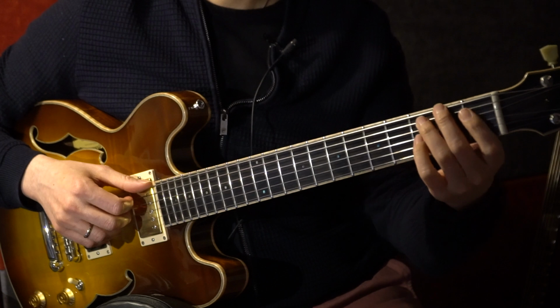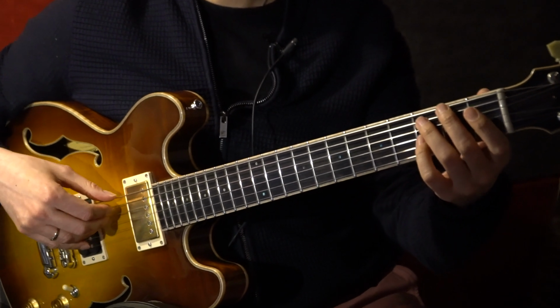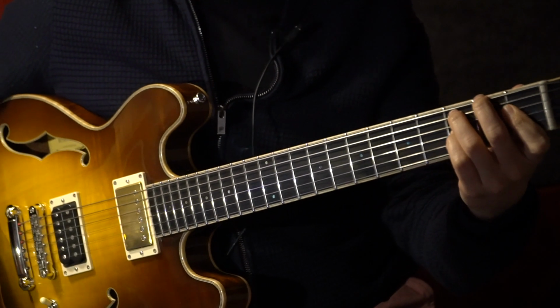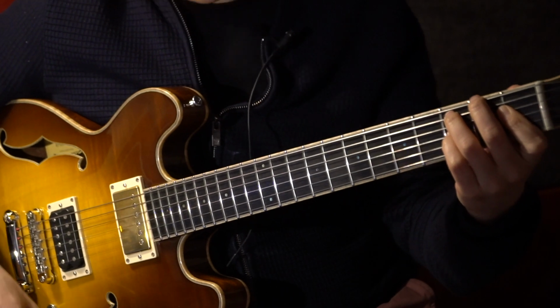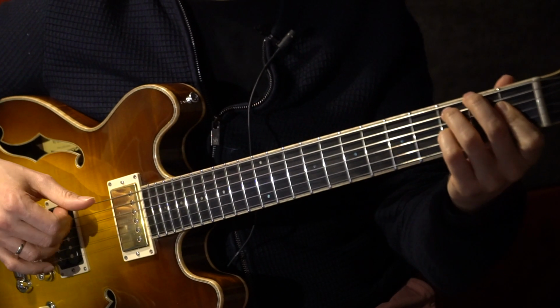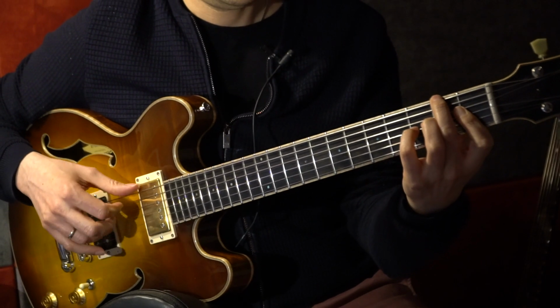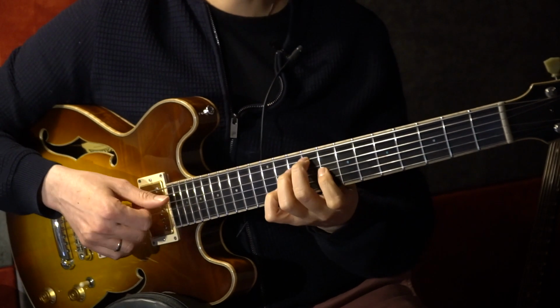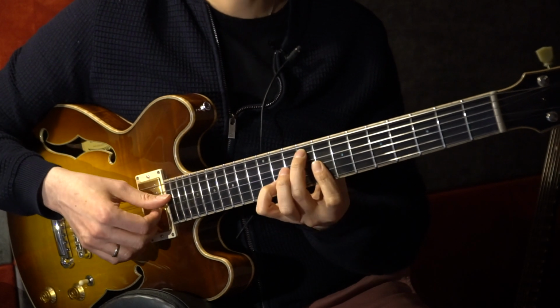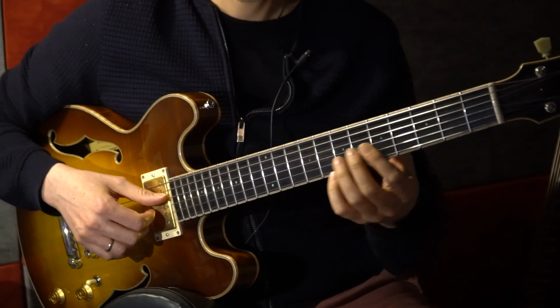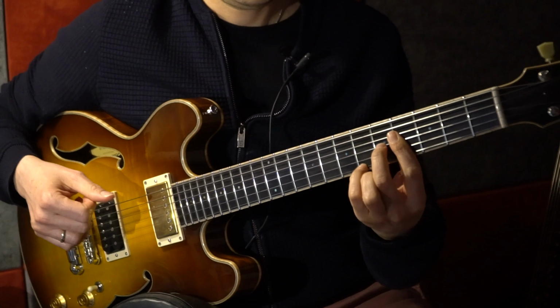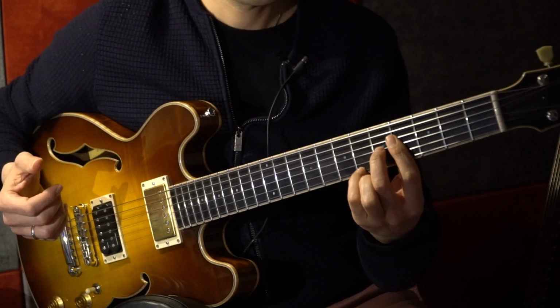Second inversion, so the flatted 5th in the bass. That's a beautiful sound. Drop 3, drop 2, drop 3, and drop 2.